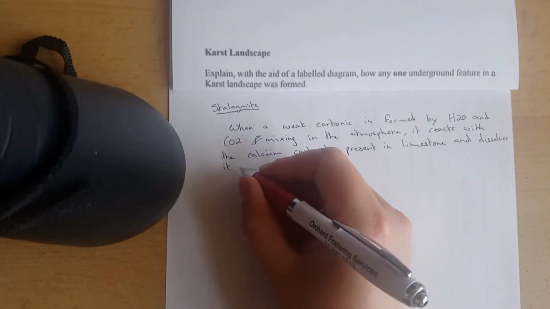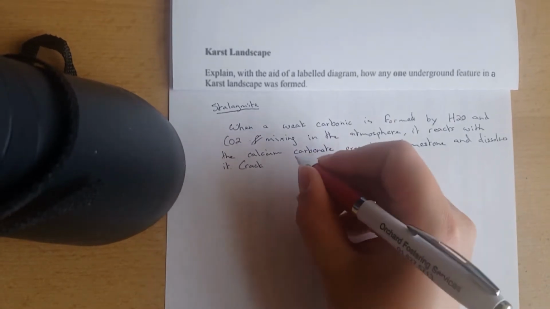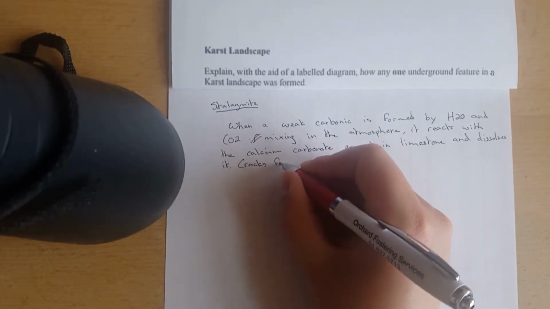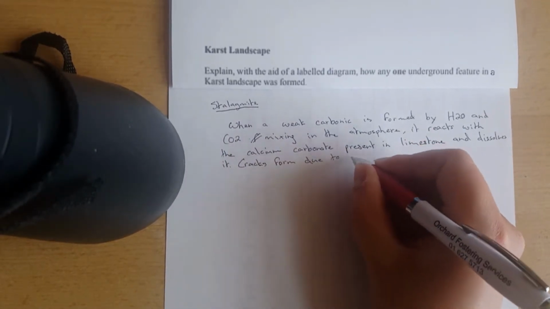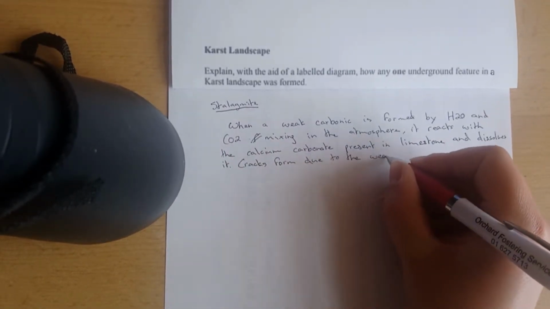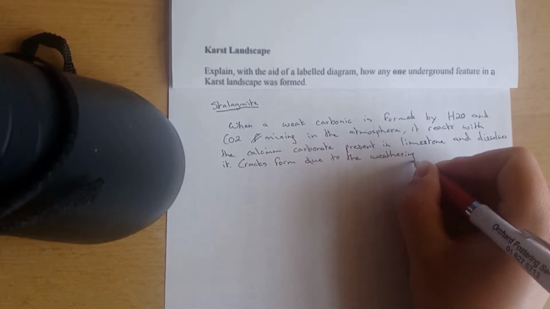So cracks form in the limestone by this weathering. These are called grikes.